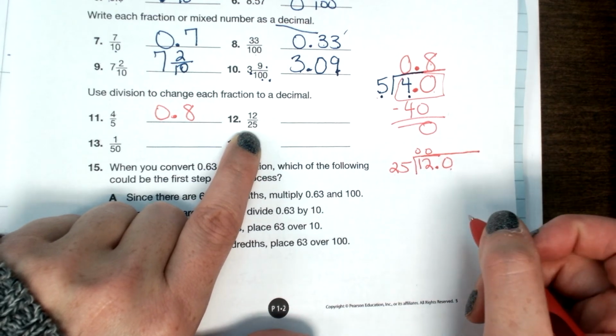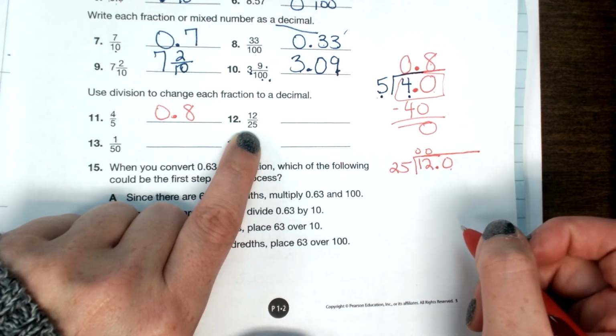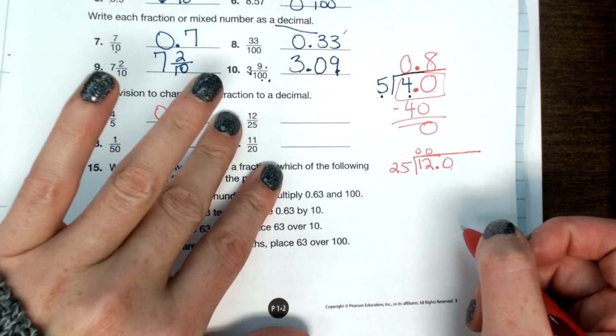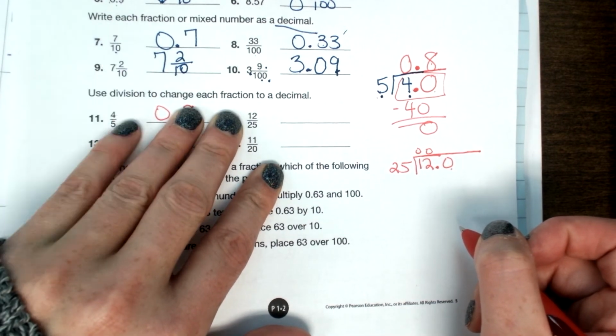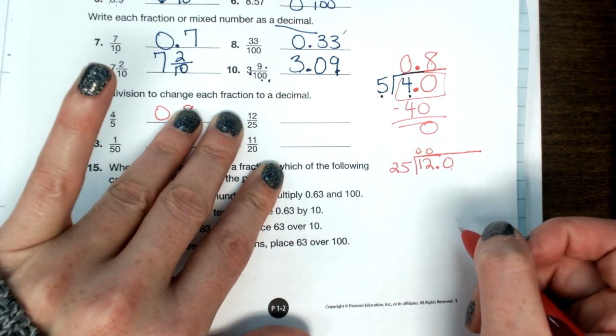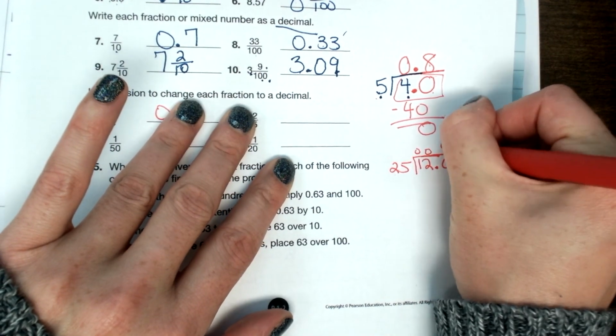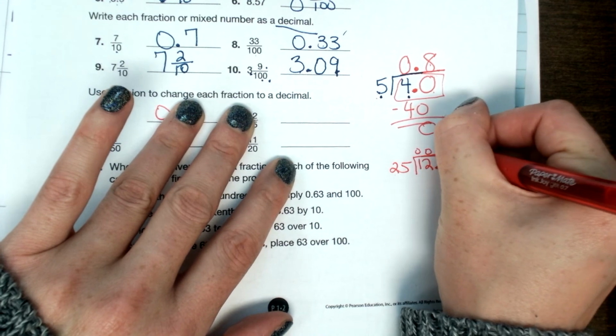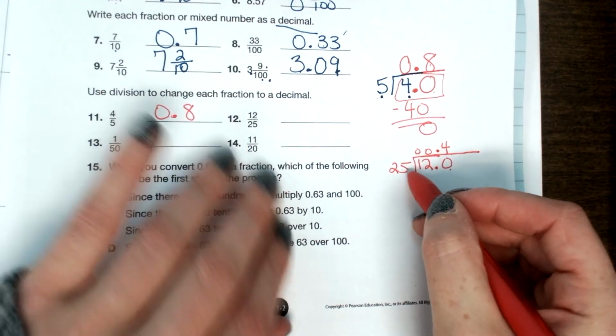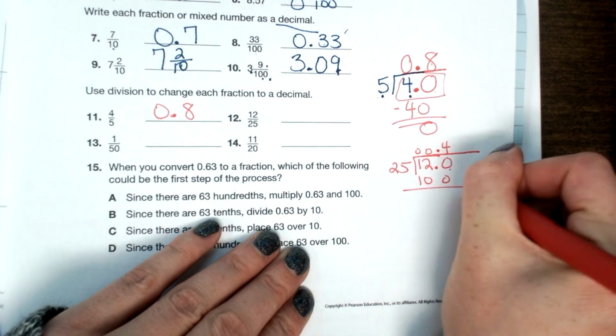Can 25 go into 120? It can. Let's see how many times. 25, 50, 75, 100, 125. We can't do that. It's too far. So we can be in there 4 times. Bring that decimal up. Shoot it up to the sky. 4 times 25 is 100. Subtract it.